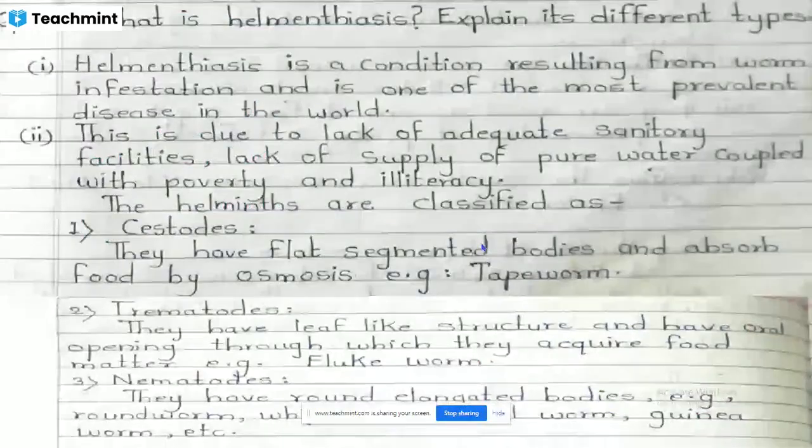I hope you understand. So the point in our notes is: what is helminthiasis, and explain its different types. Okay. So helminthiasis is a condition resulting from worm infestations and is one of the most prevalent diseases in the world. This is due to the lack of adequate sanitary facilities, lack of supply of pure water, coupled with poverty and illiteracy.